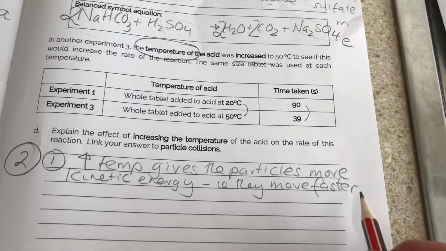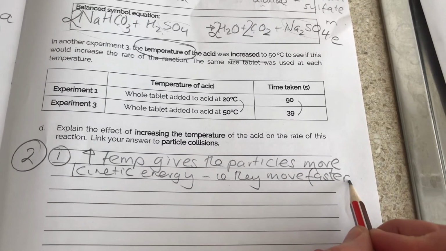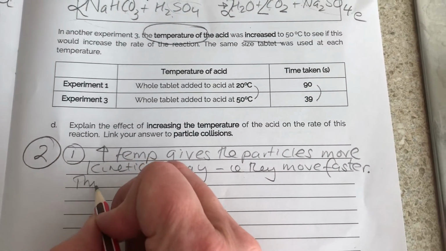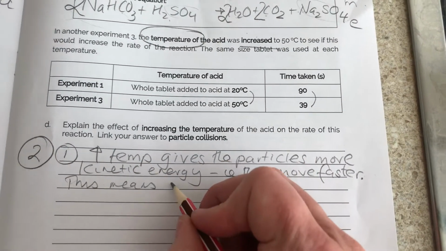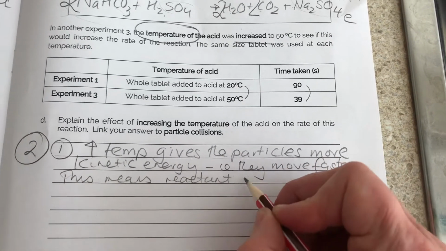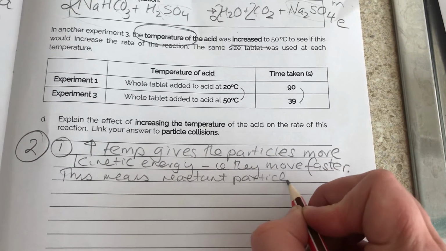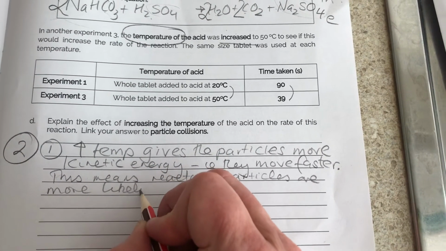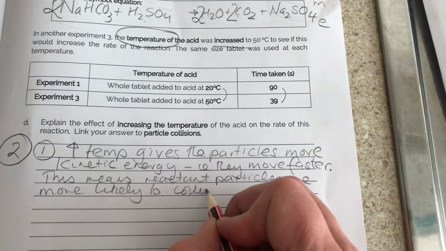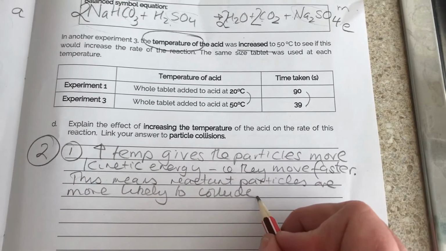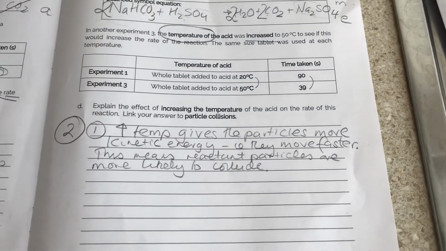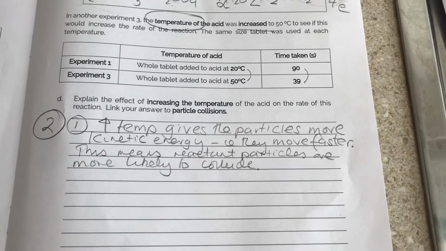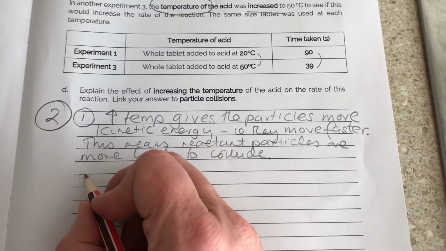So, the particles are moving faster. If you've got the same amount of particles moving faster, they are more likely to collide. This means reactant particles, let's go back to our reactants and our particles, are more likely to collide. Right, so if we have more collisions from the particles moving faster, then chances are we're going to get more successful collisions. But let's look at number 2.